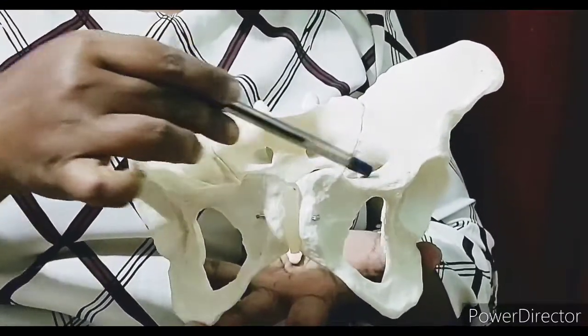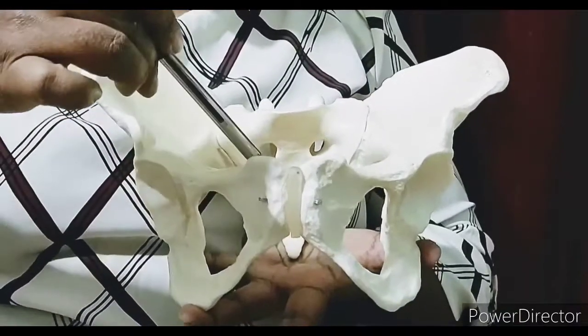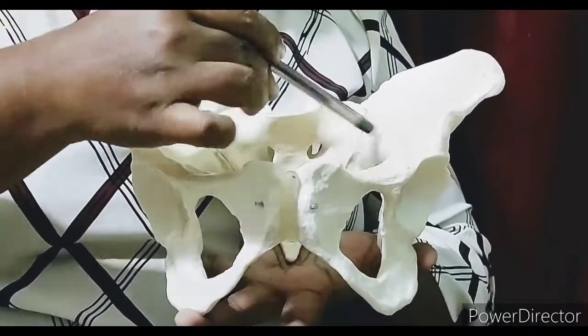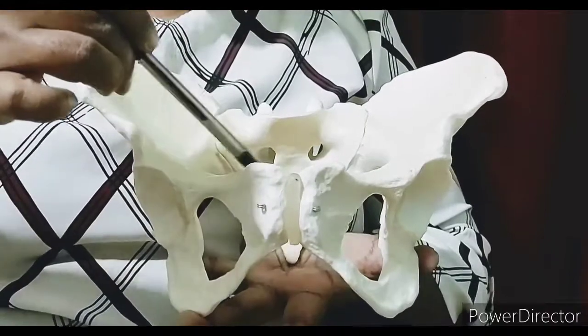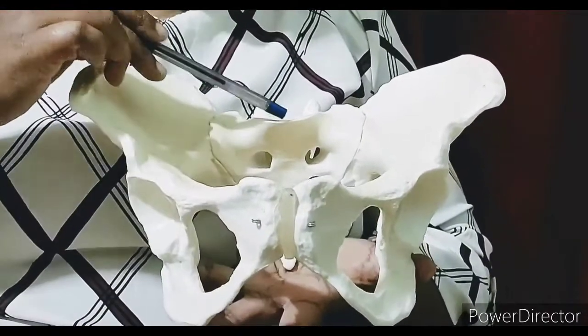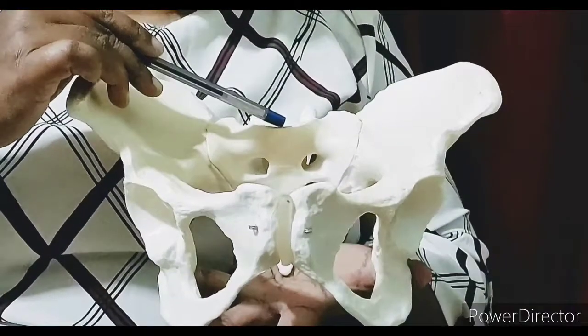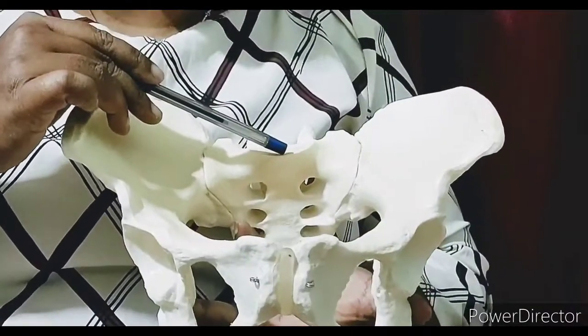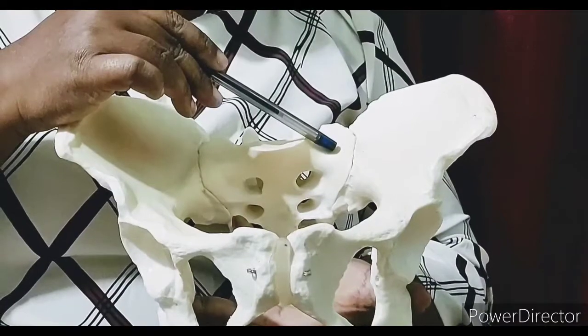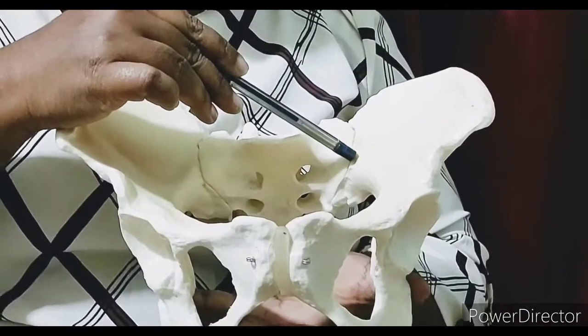There are 8 landmarks on either side of the brim. So it's 1 to 8 on one side and 1 to 8 on the other side. The first landmark which we are seeing is called the sacral promontory. So this is the one, the sacral promontory. The second one is the sacral ala or wing, sacroiliac joint.